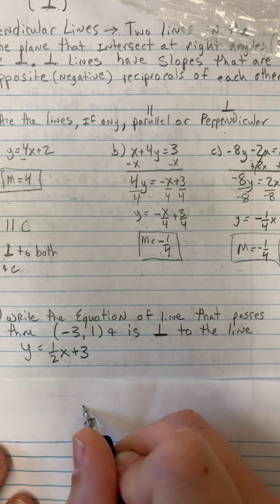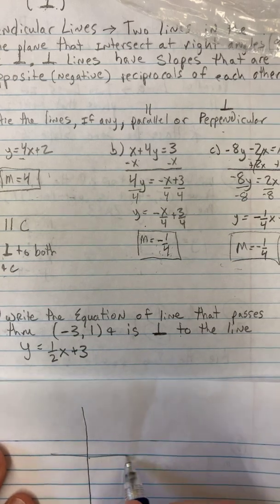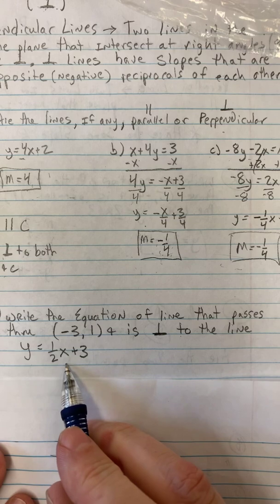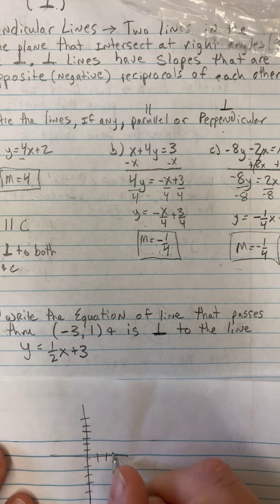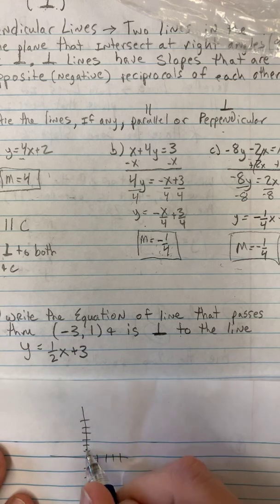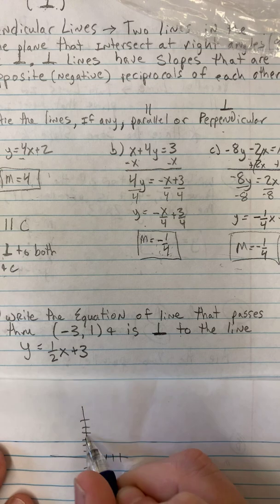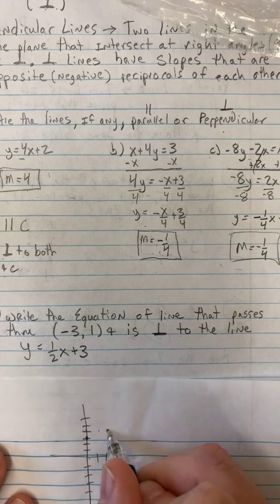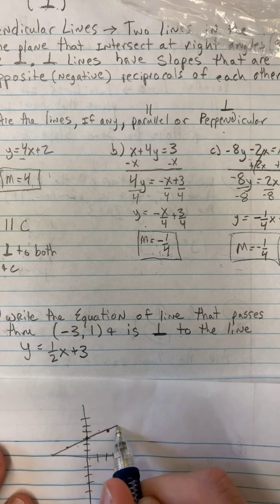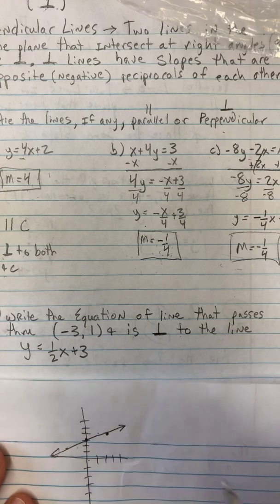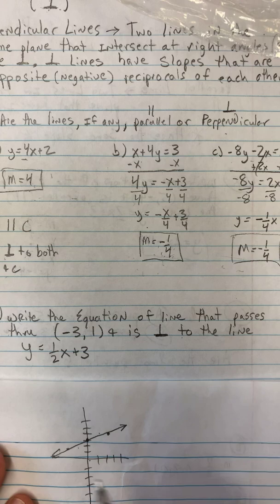So again, here's what we're kind of dealing with here, and I'll just do another rough sketch. You've got this equation, y equals 1/2 x plus 3. Y-intercept of 3, rise of 1, run of 2, down 1, over 2. And again, I know this is real rough, but that's okay. So there's that line.